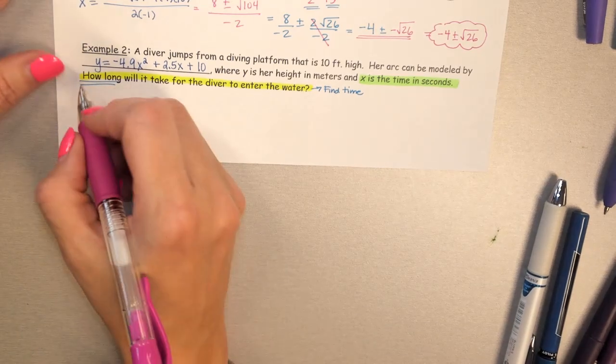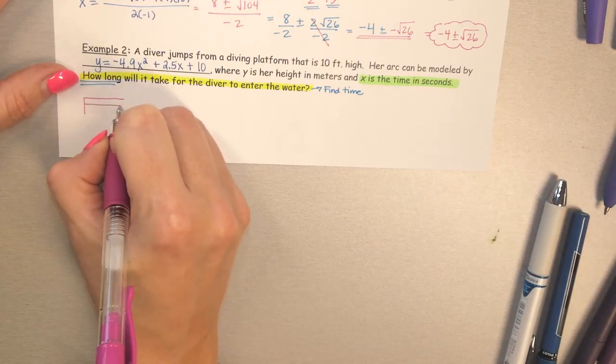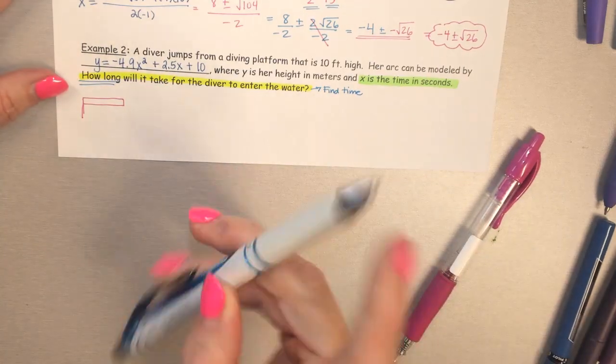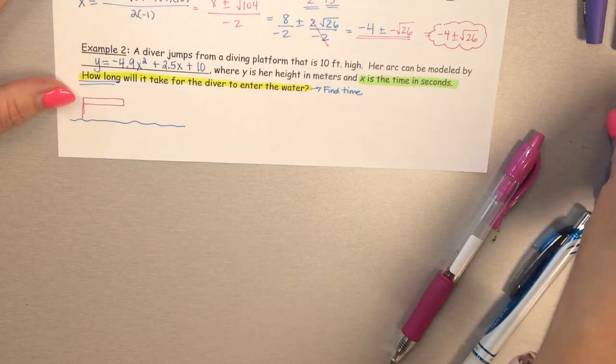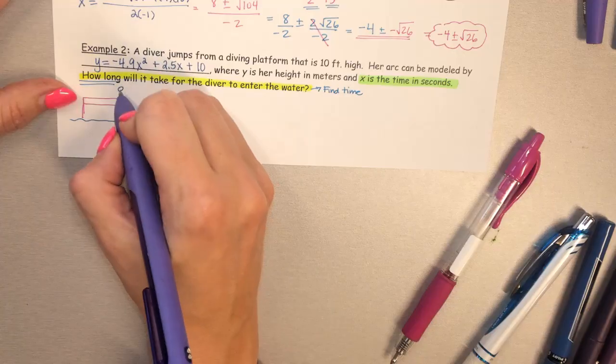Okay, and if you would like to draw a little picture, you can. My pictures are very basic. This is the diving board. This is the pool. This is the happy diver.